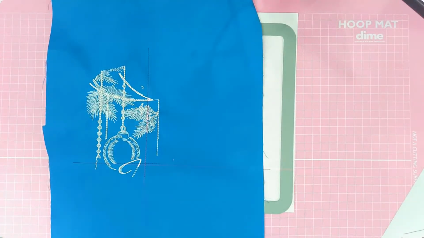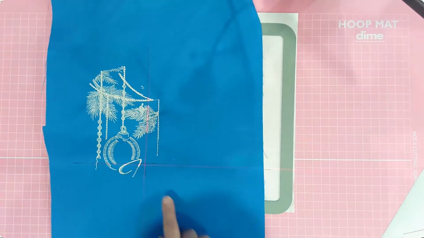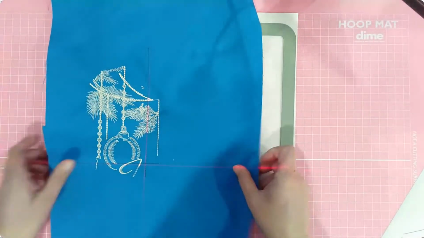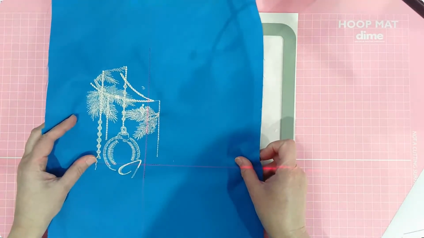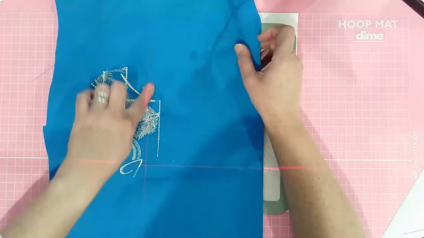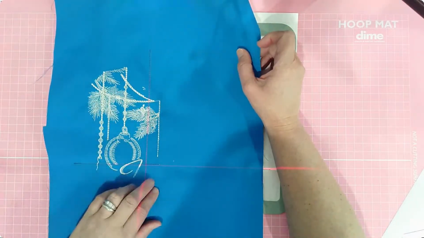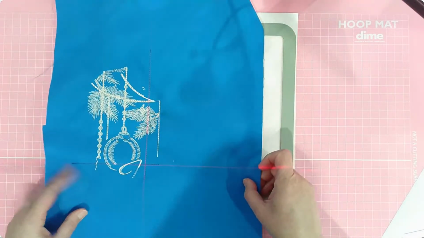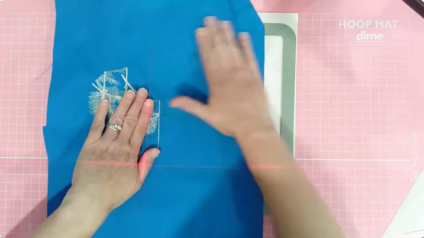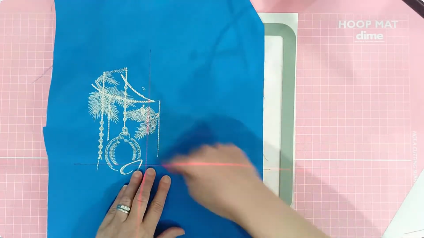I'm going to just turn off a light here and see if it'll show up a little bit better. That shows up a little bit better. You can see it there. Okay, so I'm going to slide this down, and I'm lining up that stitch mark. Again, that's a basting stitch, so you'll pull that out when you're all done. And now I'm ready to stitch this design here.